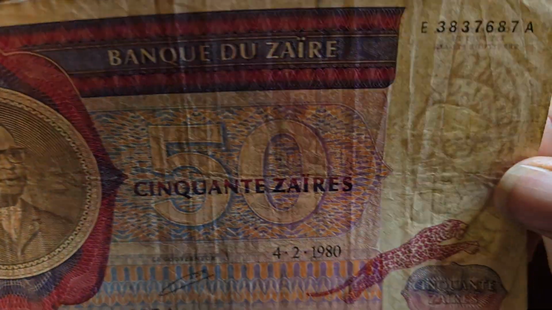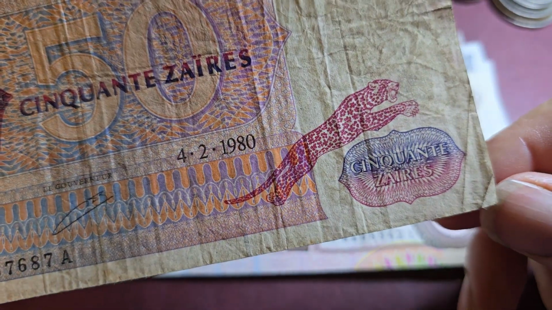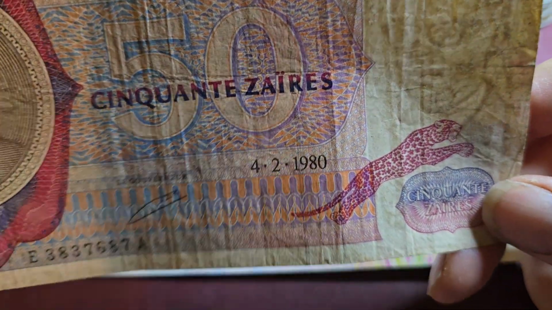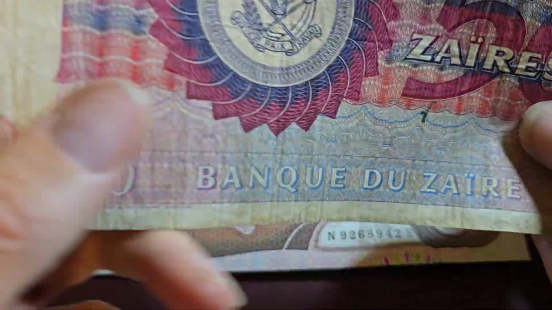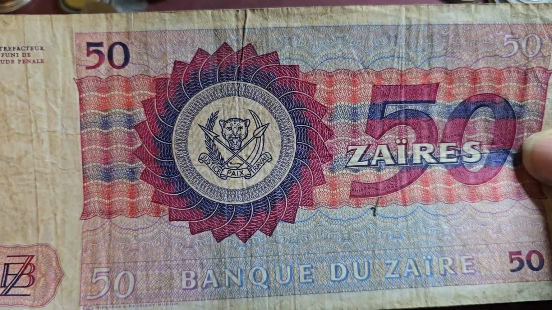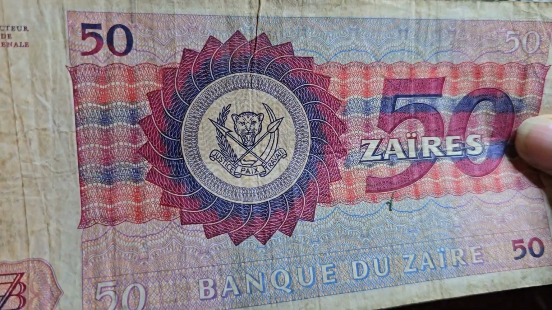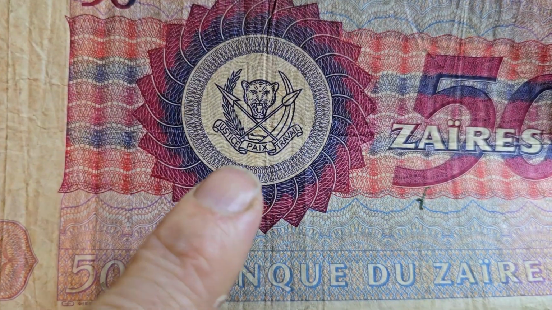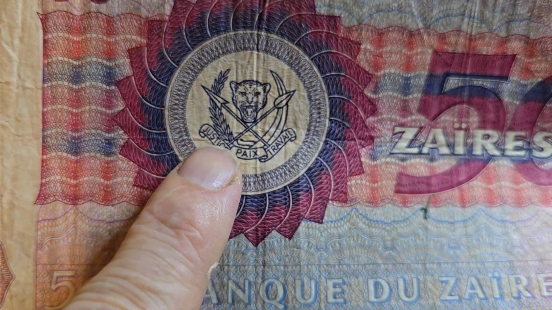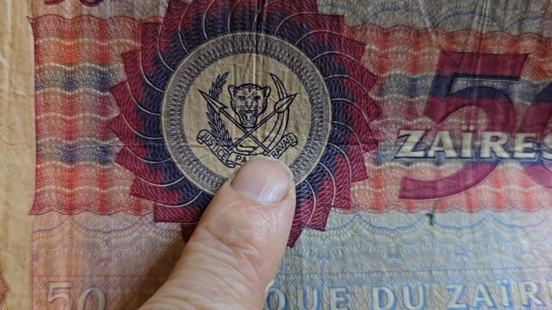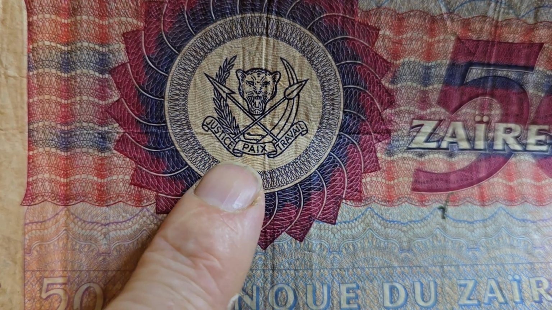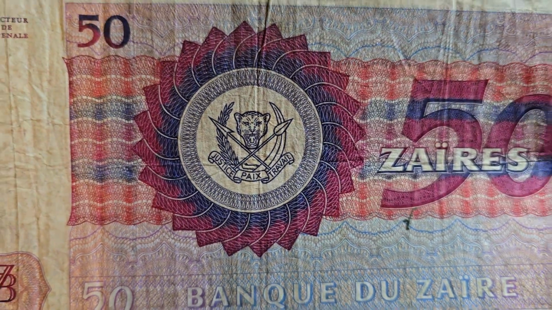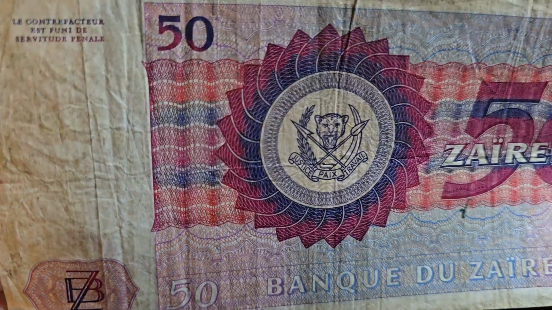There's the coat of arms. The watermark is the same, I think that's a cheetah. On the back, we don't have anything specific, but just the coat of arms in the center, and it has some plants. It has an ivory tusk, so elephant tusk, 2 types of spears, probably from 2 different tribes, and a leopard. Yeah, it's probably a leopard in the center.